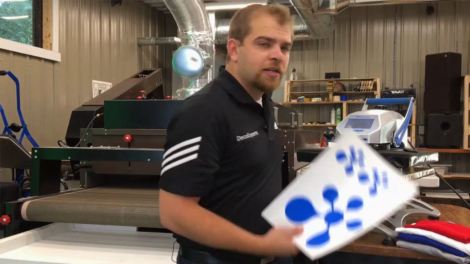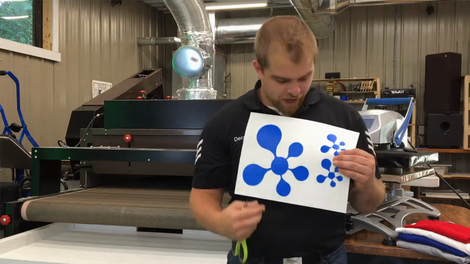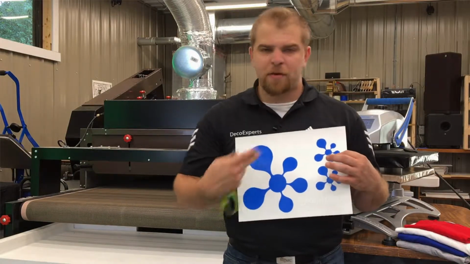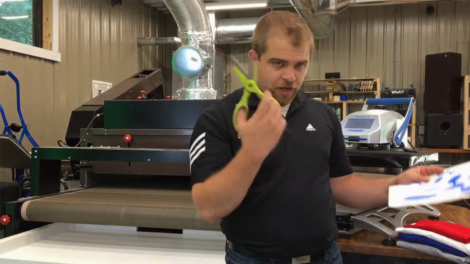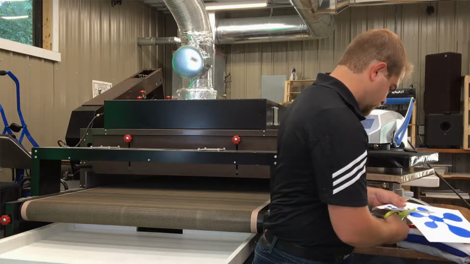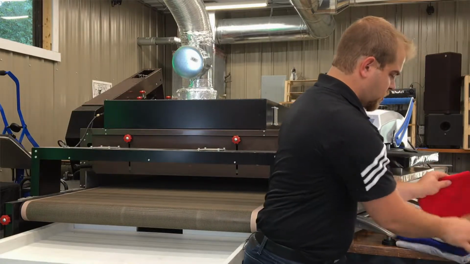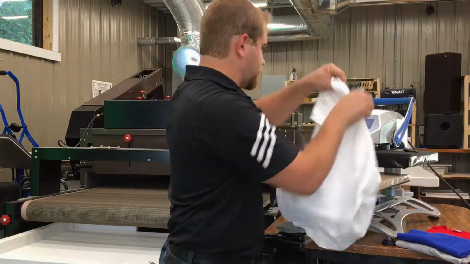Now, again, to print a design, in this case I've got Deco Networks' logo, and I've got it in the left chest format and just a big, bold area print. Just take a pair of scissors. Throw a shirt on the press.